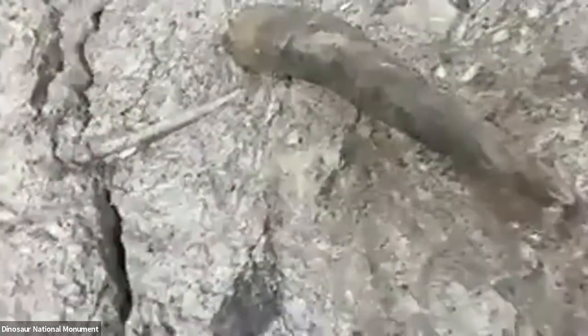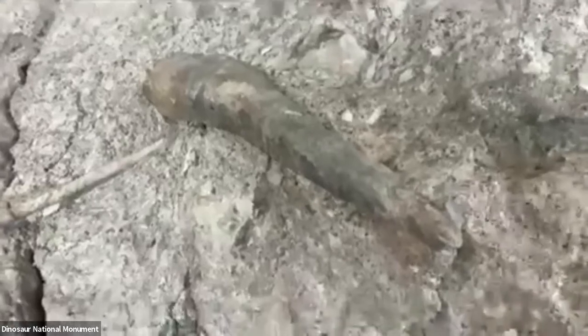So we're going to take a look first at this fossil. And I will take any suggestions in the chat for what you think this is. Any thoughts on what this fossil could be? It is not a femur, but that is a good guess.